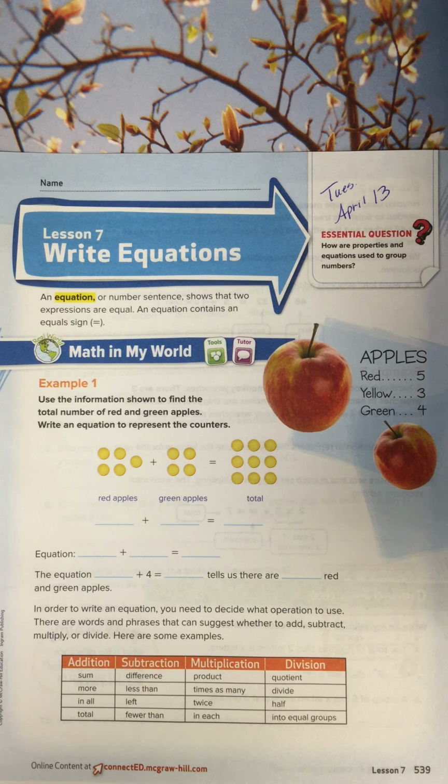We are going to now expand upon the lesson that we did yesterday with equations and operations. Sorry, the bells are ringing. And we're going to look a little deeper at it. An equation now is a number sentence that shows two expressions that are equal. An equation always contains an equal sign. So remember yesterday it did not. What we were working with did not have an equal sign. We were just expressing words and numbers together. Now we're going to actually come up with an equal sign.